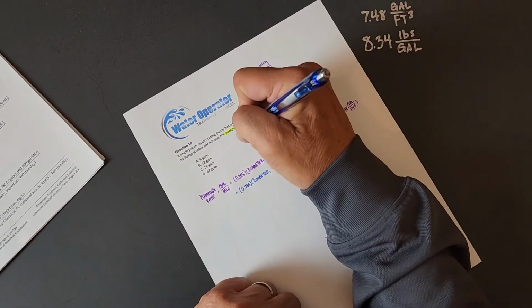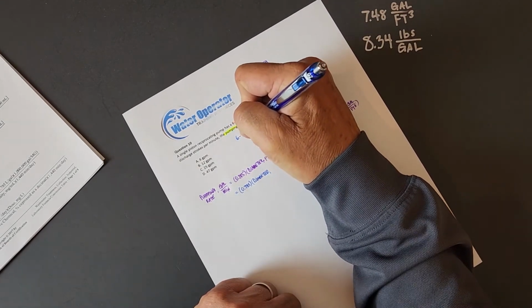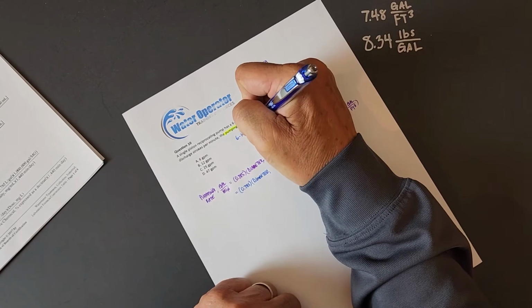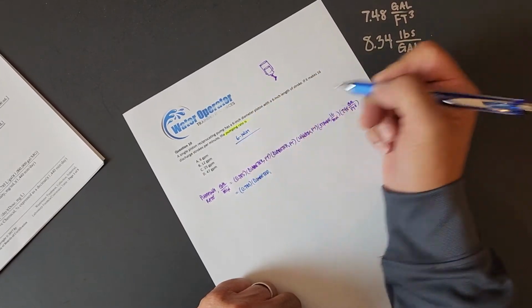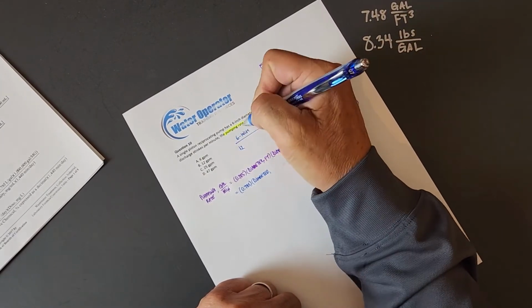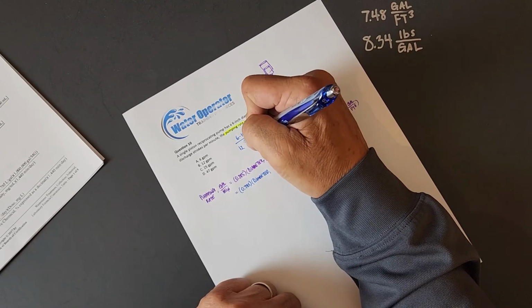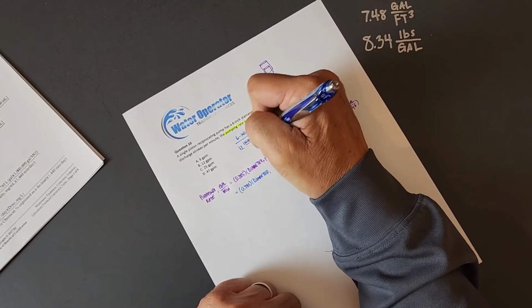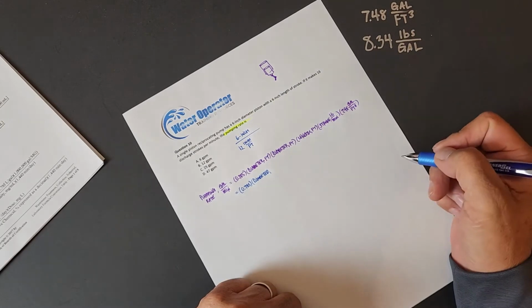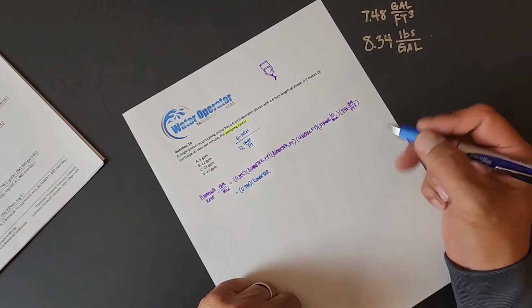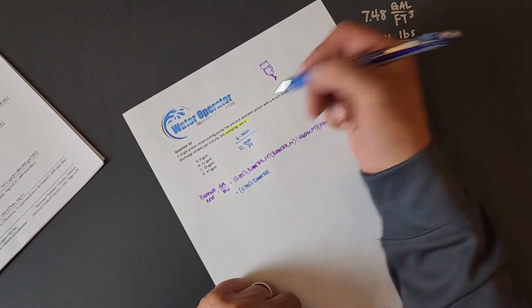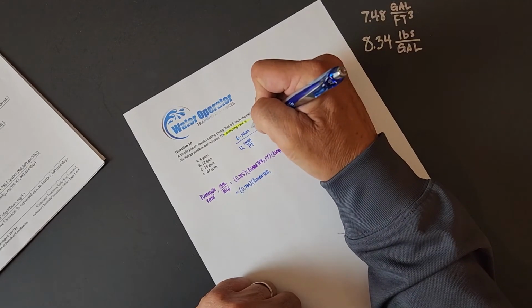I do that by taking 6 inch and dividing that by, because we all know there's 12 inches per foot. So remember, when we write down a unit of measure just by itself, write that like this.